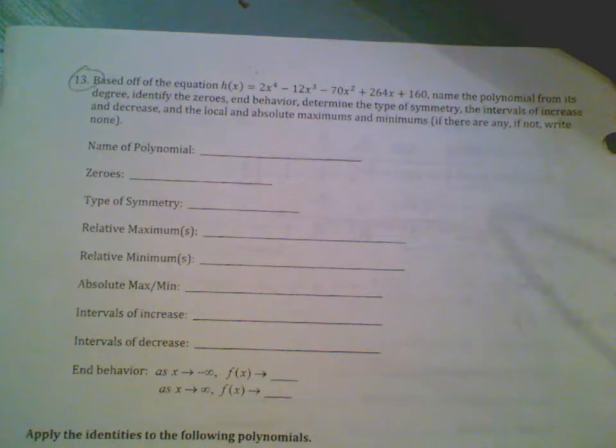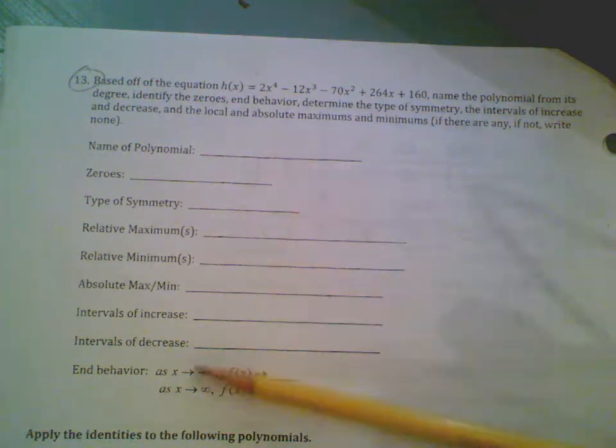Alrighty guys, for number 13, it gives me this equation and it tells me to name all of these different things about it. So this is a very good summary question.